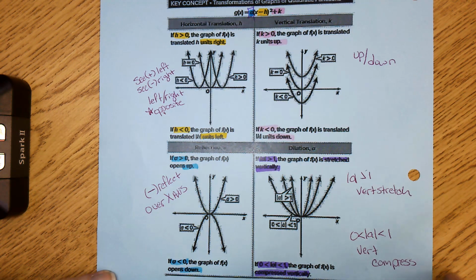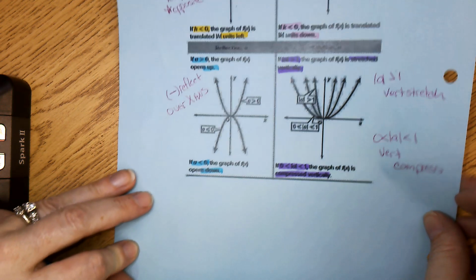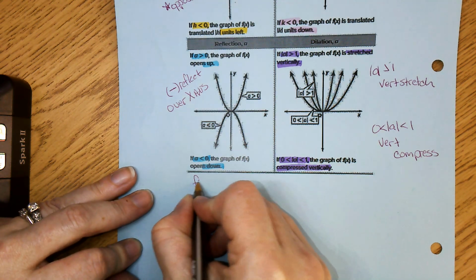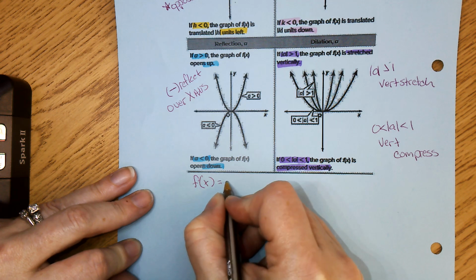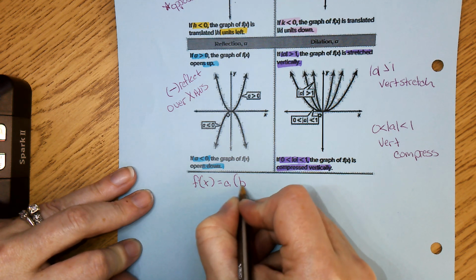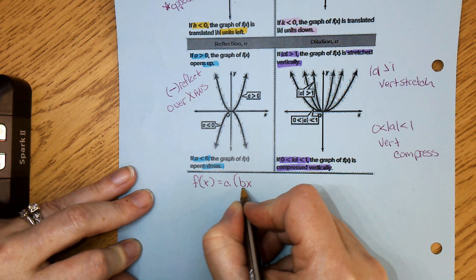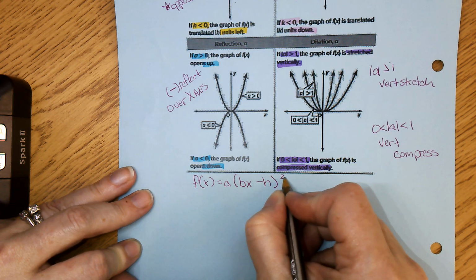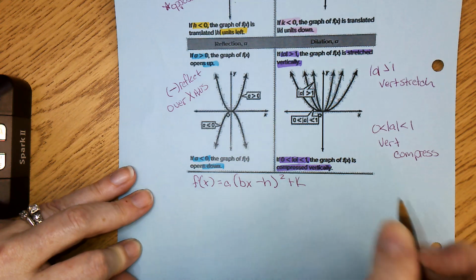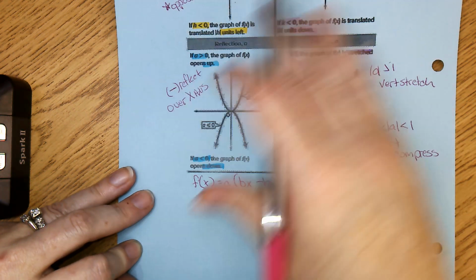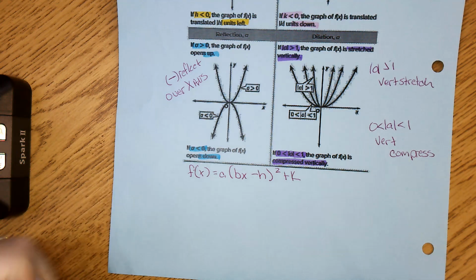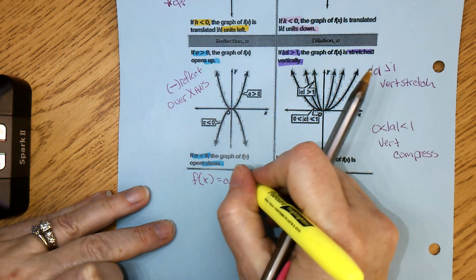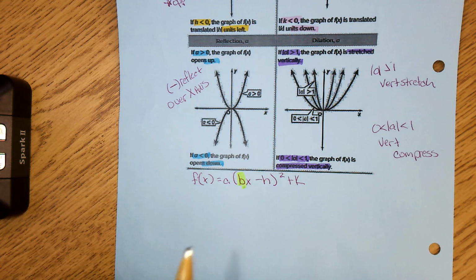Now there is one other form of this equation you may see. So we're going to write that. It has a b in it, okay? So there's one other form. So you could see f of x equals a times the quantity of bx, notice the b is inside parentheses and it's multiplied by x, minus h squared plus k. So your k, your h, your a, same features, but what we have here that we haven't covered is what happens when we have a b. Notice it's inside parentheses, it is multiplied only by the x, all right?